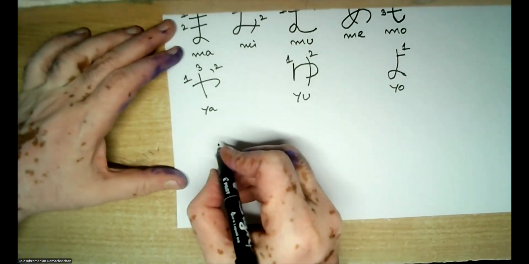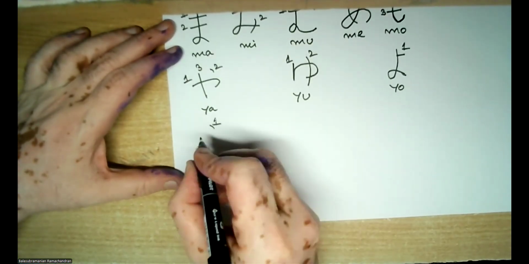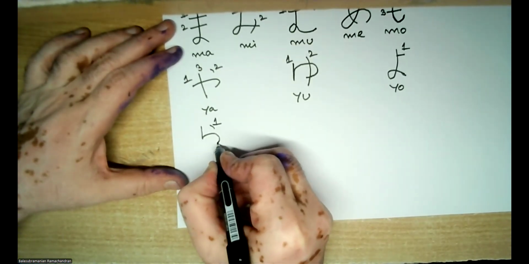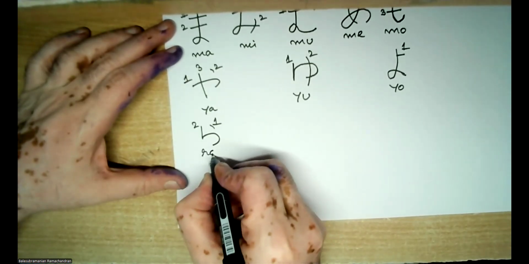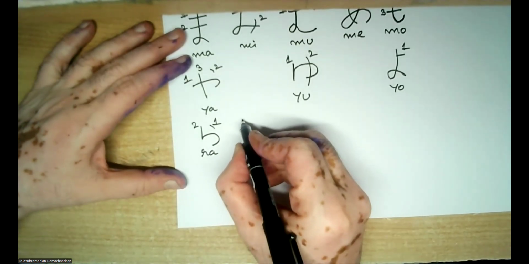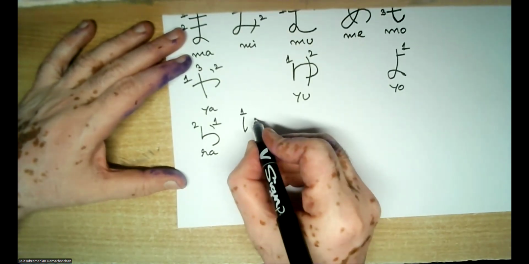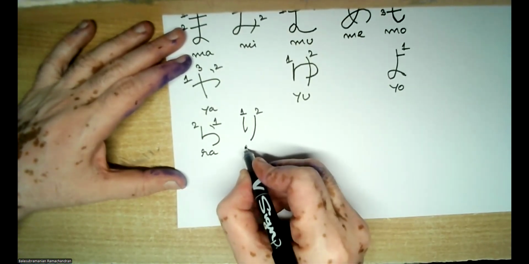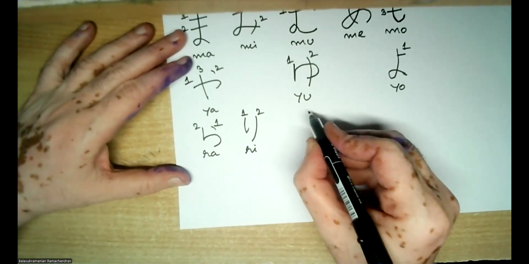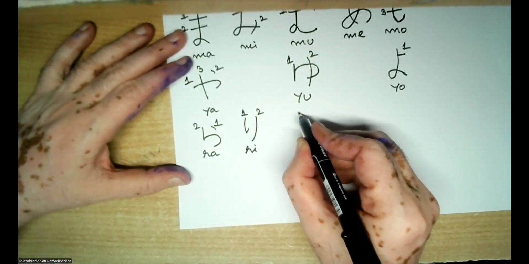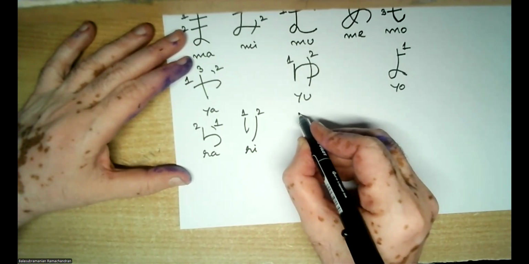So we have Ra, stroke one, and stroke two. Ri, stroke one and stroke two. Ru is written as a single stroke without taking your pen off the paper.